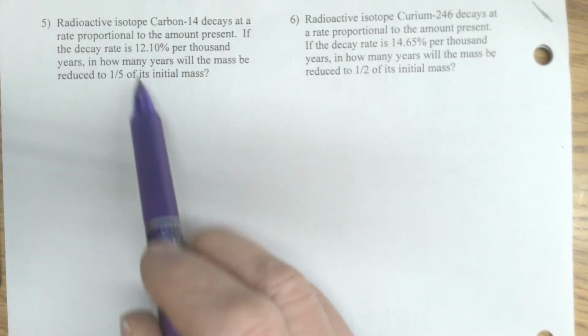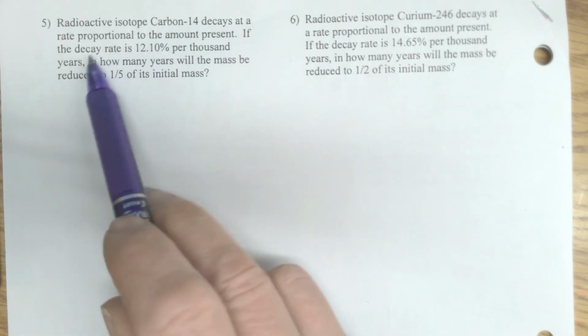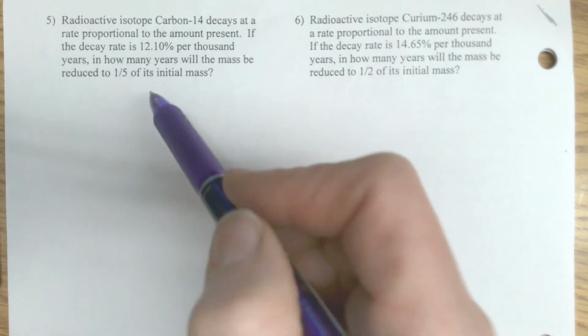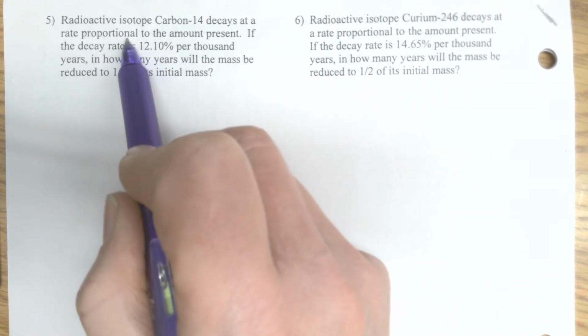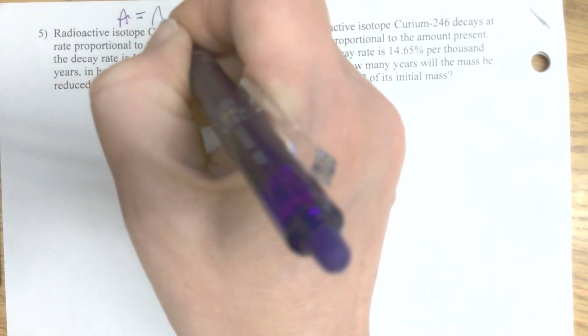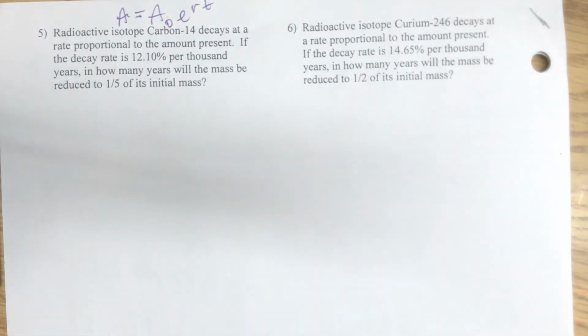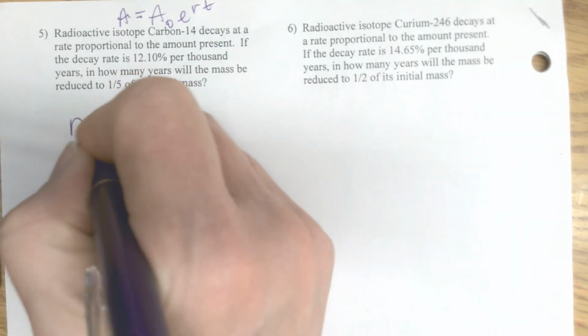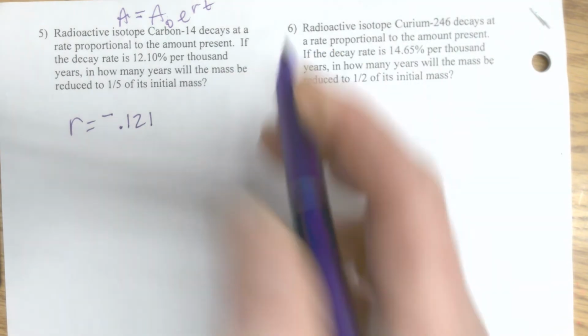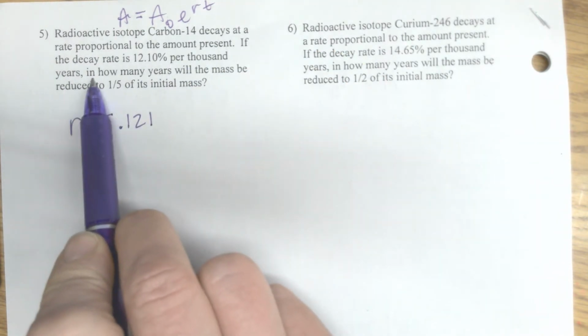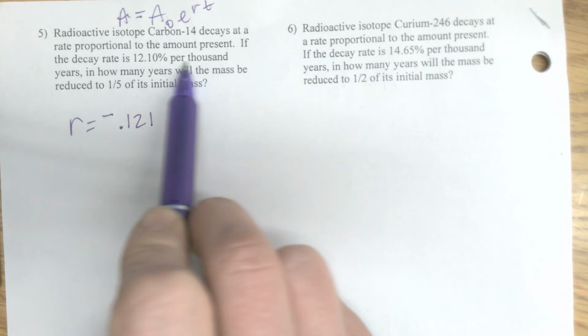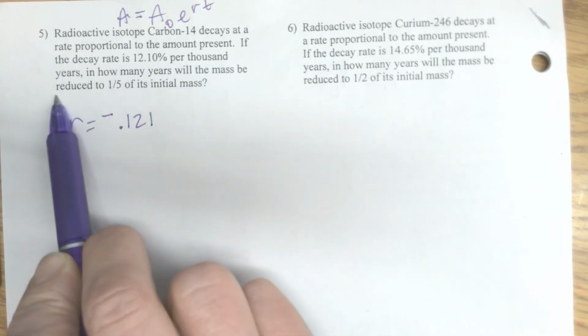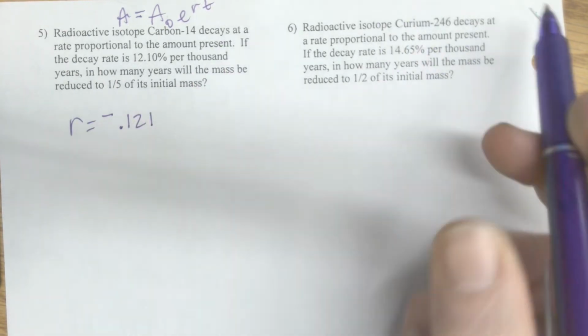So this radioactive isotope carbon-14 decays at a rate proportional to the amount. Again, this statement and the growth rate, all of those things are continuous, compounding continuous. All of those are saying use this formula, A equals A sub 0 e^(rt). That's all that's telling me. And so my rate here is negative 0.121 per 1,000 years. In how many years will the mass, now I have to remember that, per 1,000 years, in how many years will the mass be reduced to 1/5 of its initial mass?